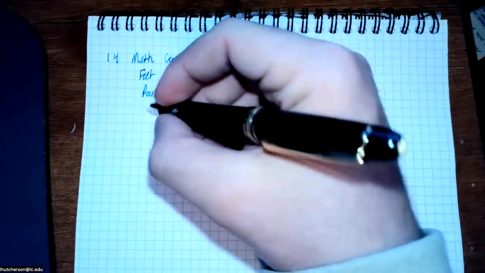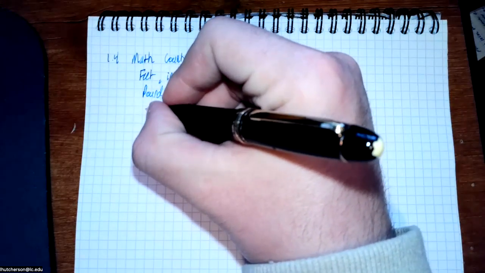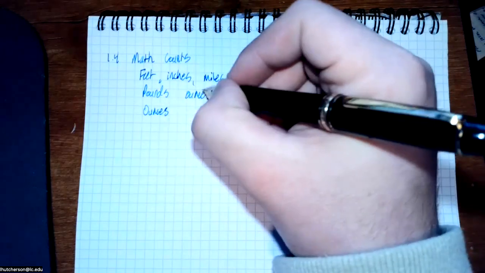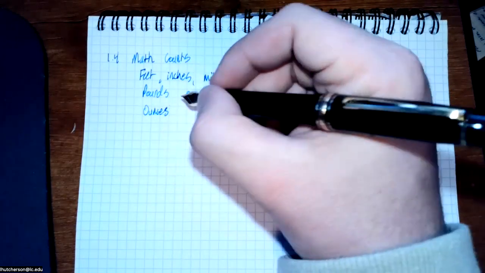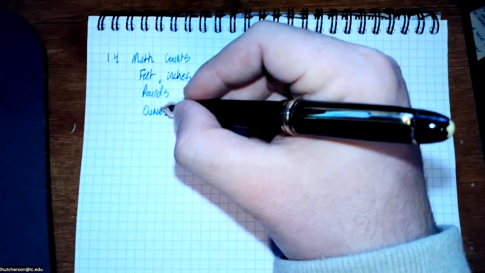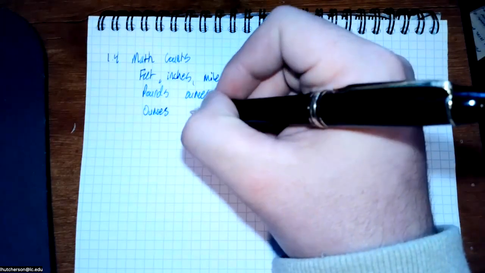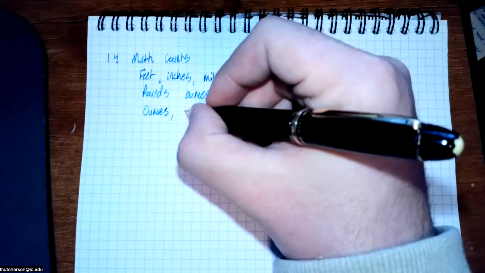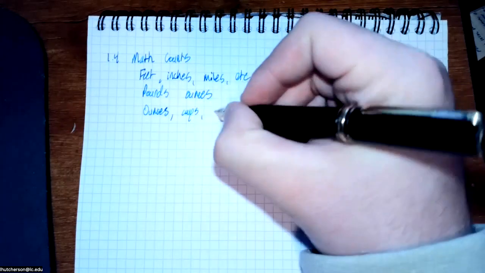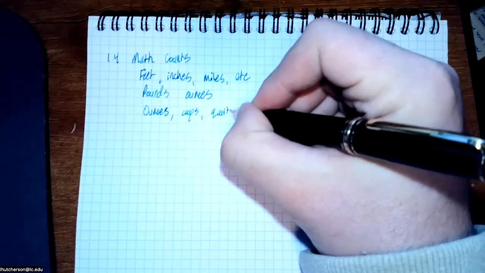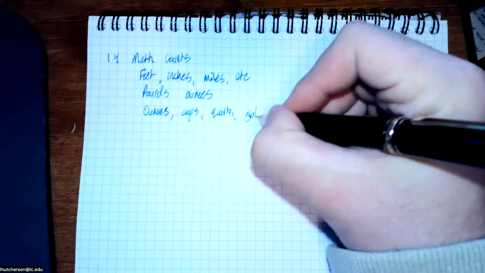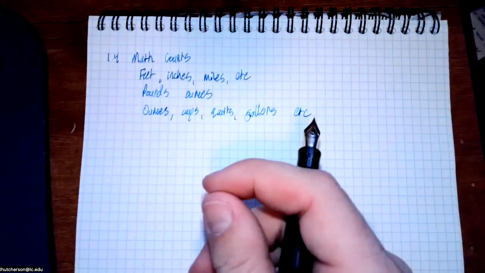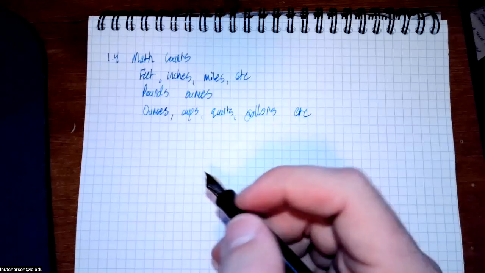Maybe we've measured volumes, say ounces. By the way, these are fluid ounces, but one fluid ounce of water has a weight of 1 ounce. But anyway, ounces, cups, quarts, gallons, etc. Like that. All right.